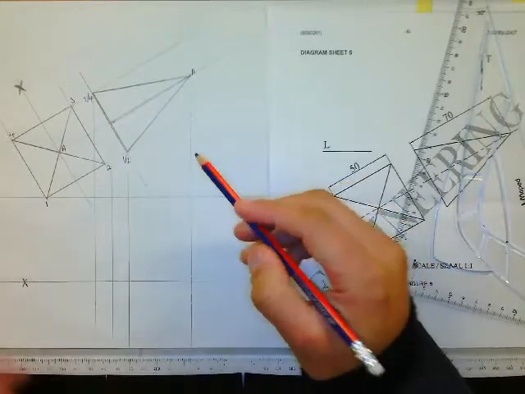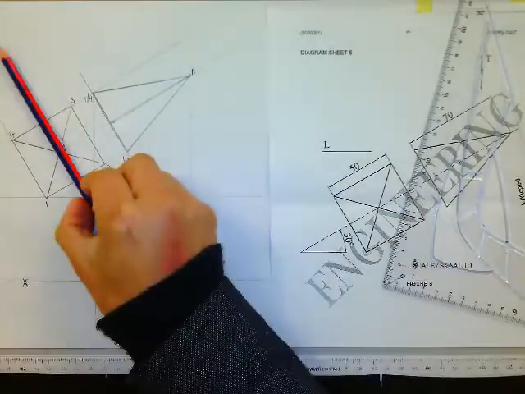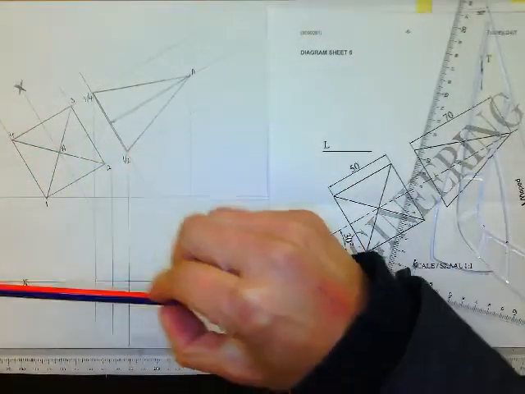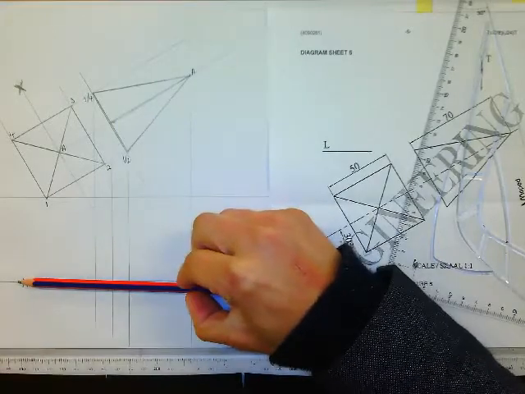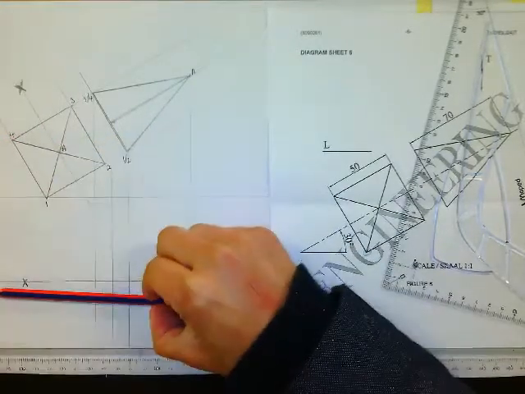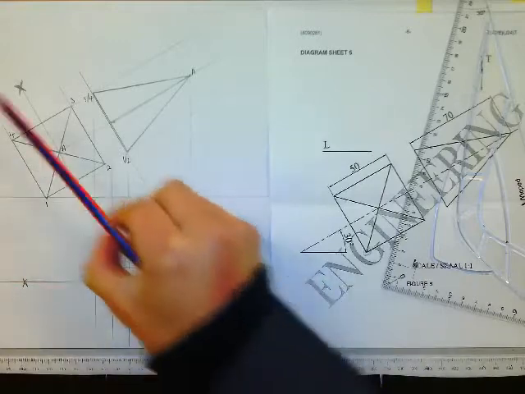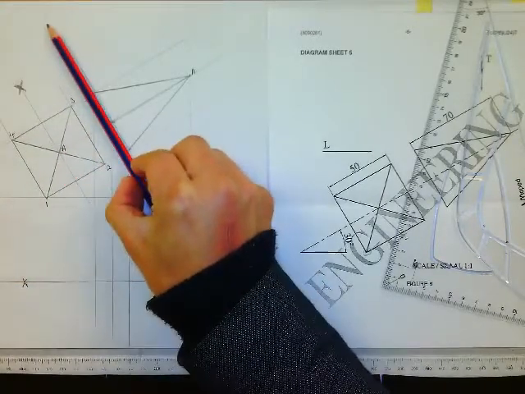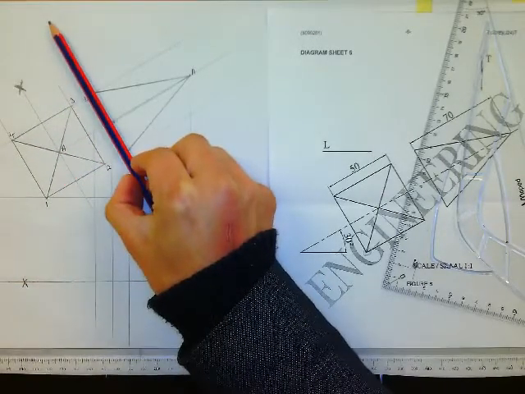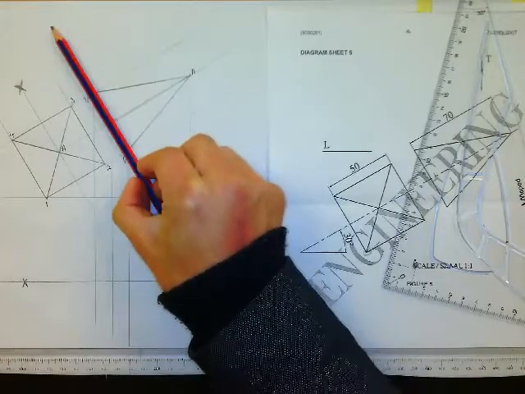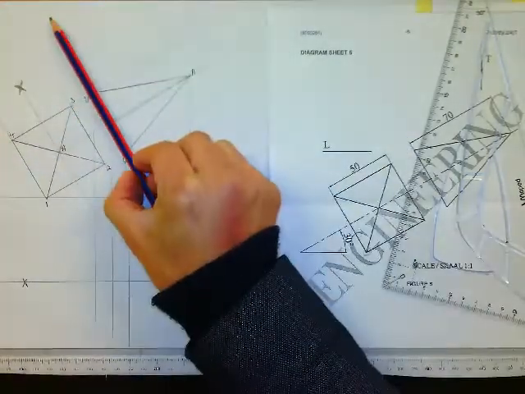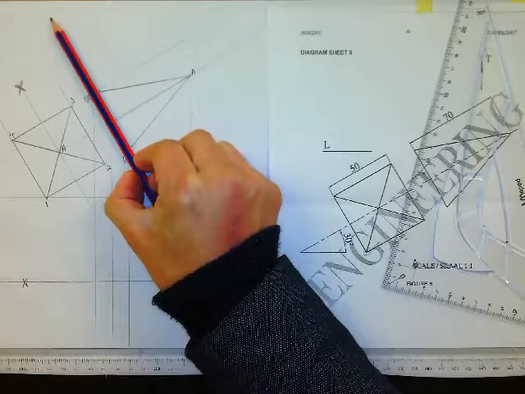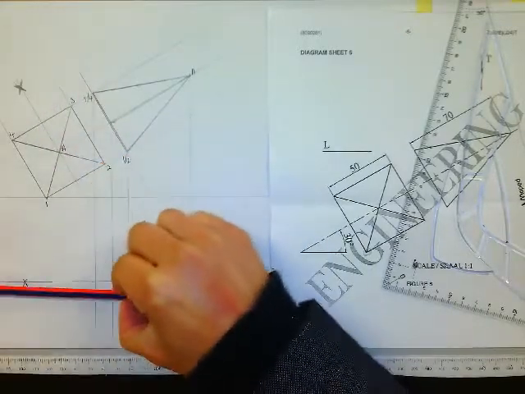Now, that being my X line, you will find that the X line is always parallel to the base of the product. It's never like that. It's always parallel to the base. Alright? So that's what we do.